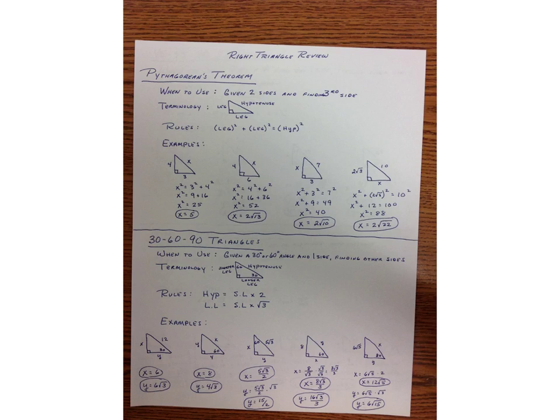The last example gives you a radical as one of the sides. So when we set our equation up and multiply, you're taking 2 radical 3 times 2 radical 3. That would just multiply what's on the outside. 2 times 2 is 4. Radical 3 times radical 3 is 3. 4 times 3 is 12.